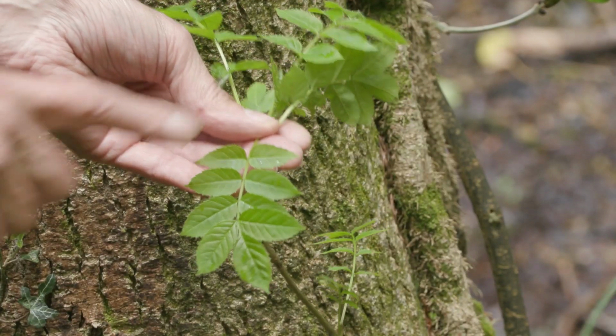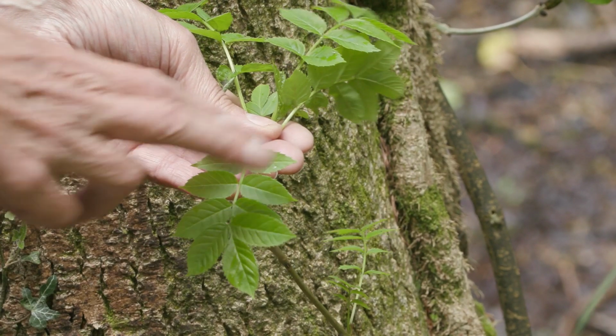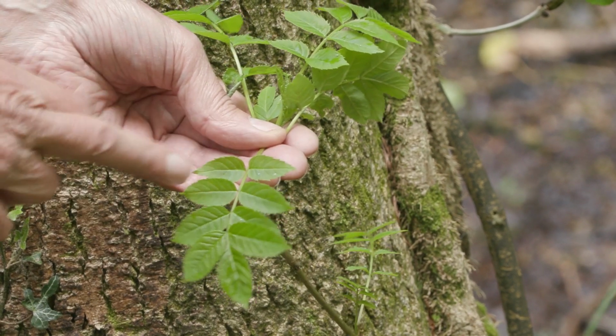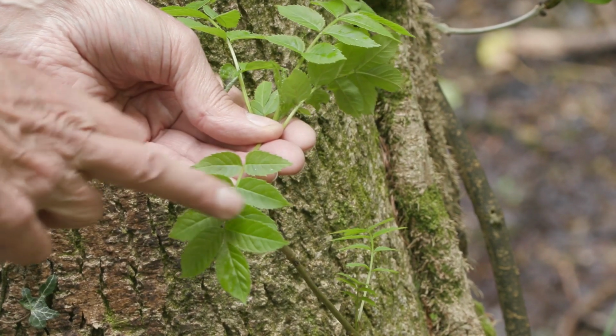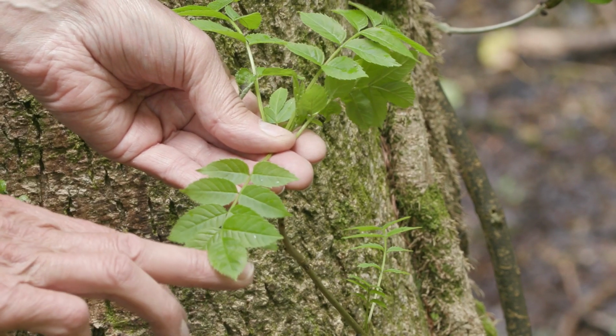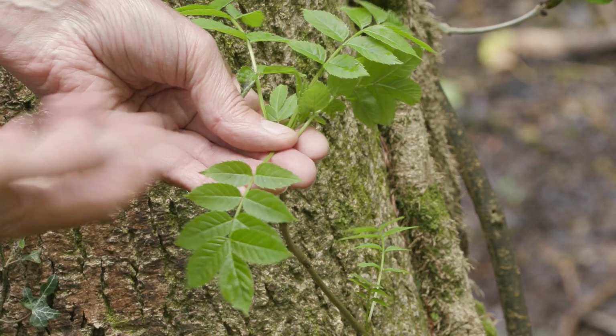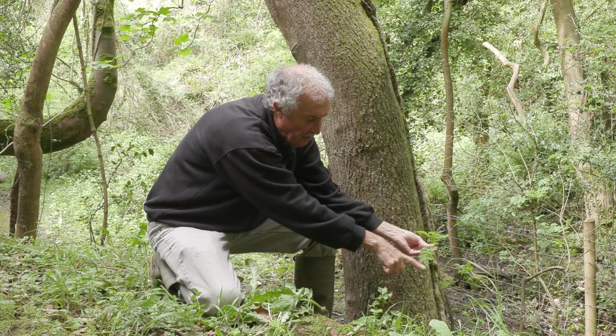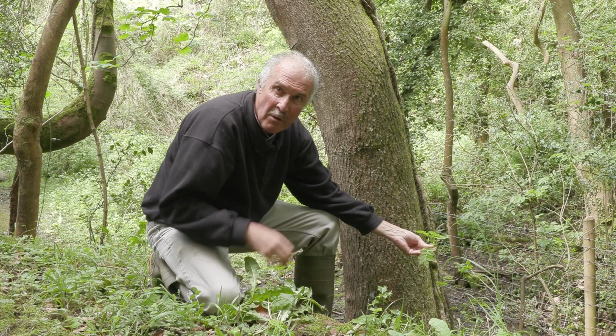If you look, the leaf is actually broken down into leaflets. The whole of this structure here is a leaf, and these are called leaflets, and they're opposite each other until you get to the end, and there's a terminal leaflet. So if it has this strange structure where there are leaflets opposite each other and at the end a terminal one, you've probably got an ash tree there.